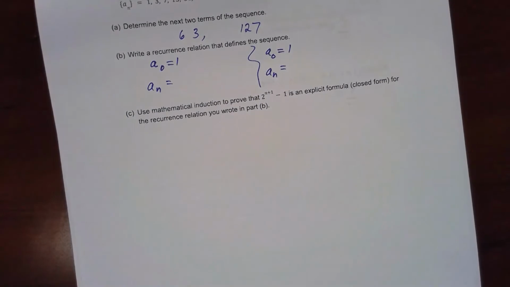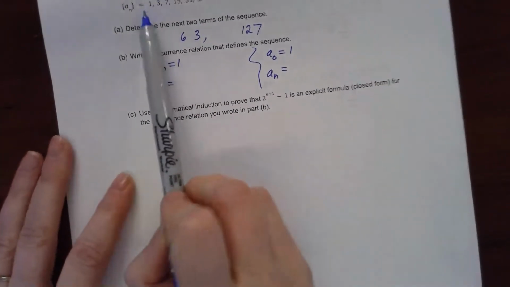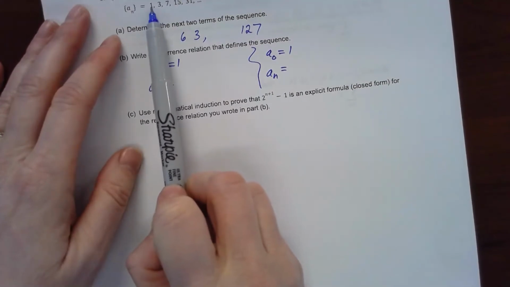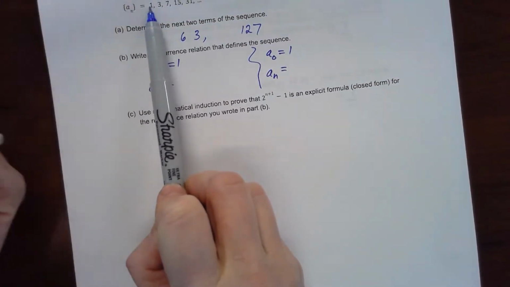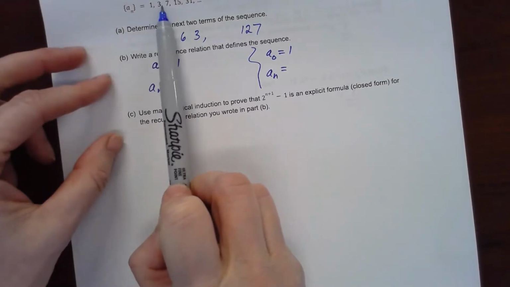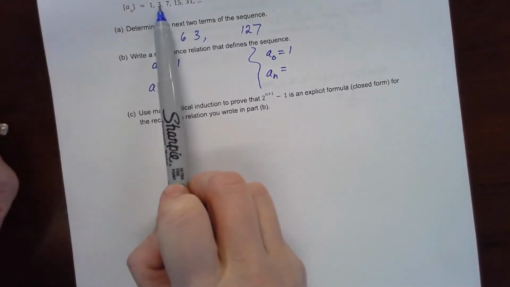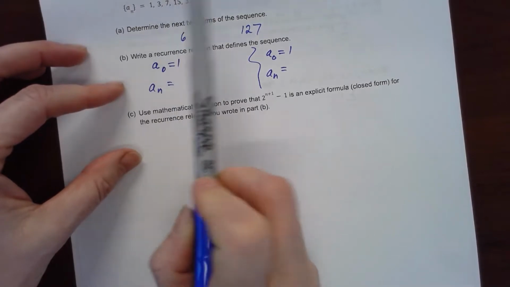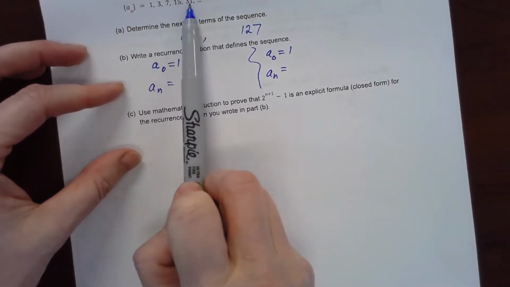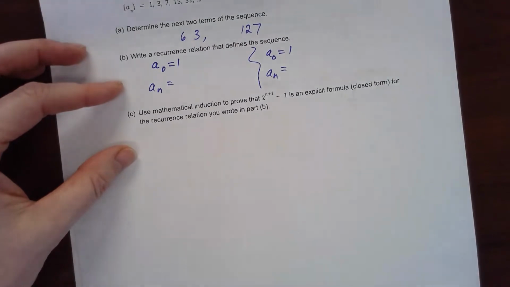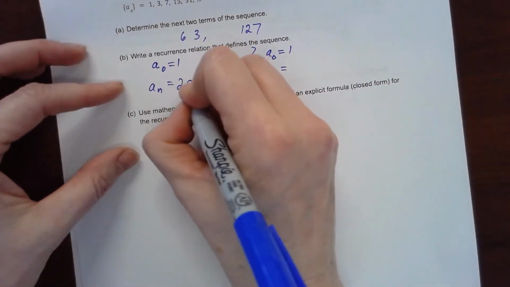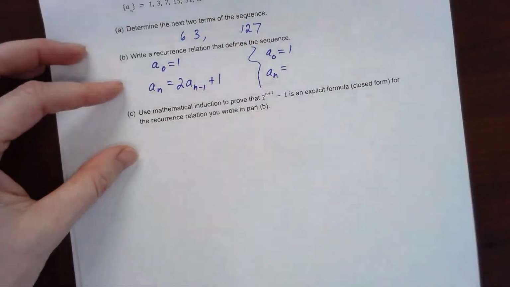Some people said, if I take the previous term and double it, so if I double 1, I get 2, add 1, I get 3. If I double 3, I get 6, add 1, I get 7. If I double 7, add 1, I get 15. If I double 15, add 1, I get 31, and saw that pattern. So some people were going to double the previous term and then add 1.